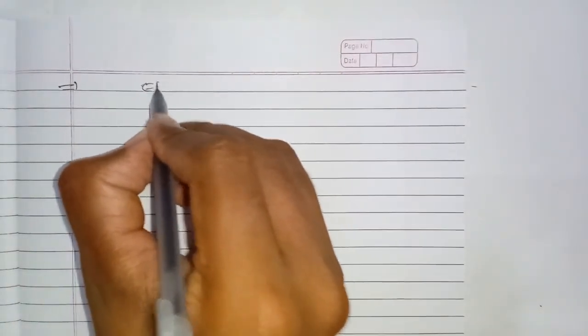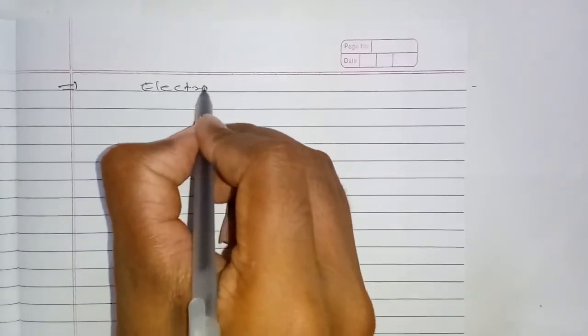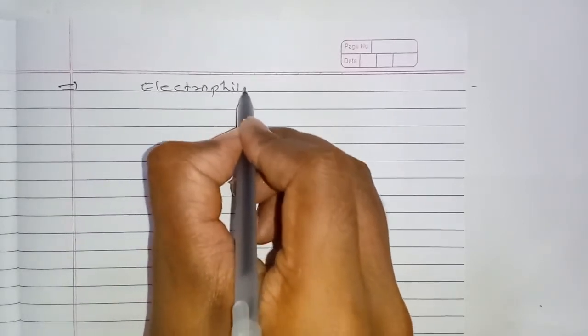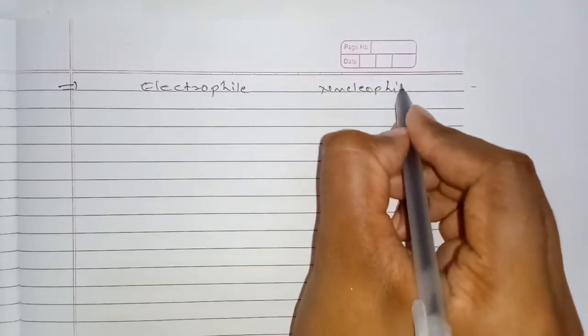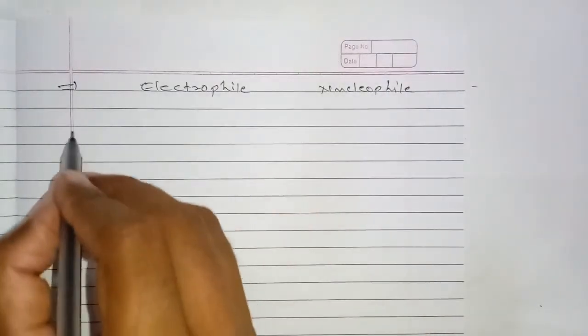Now, the addition of hydrogen cyanide, sodium bisulfite, Grignard reagent, and alcohol. Here, first of all, let's see the electrophile and nucleophile.